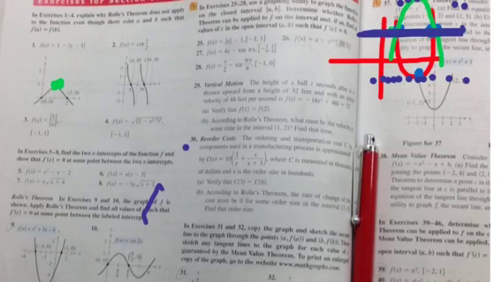It wouldn't apply here because that point's not differentiable. Another thing is look at number 2. Rolle's theorem would not apply here because you've got these asymptotes right here, and so the function is not continuous, is it? So if it's not continuous or it's not differentiable, Rolle's theorem doesn't apply. So these, right off the bat, they're showing you 2 places where Rolle's theorem does not apply.